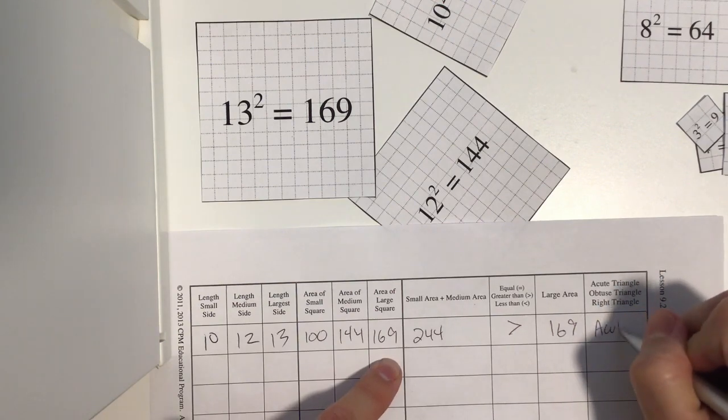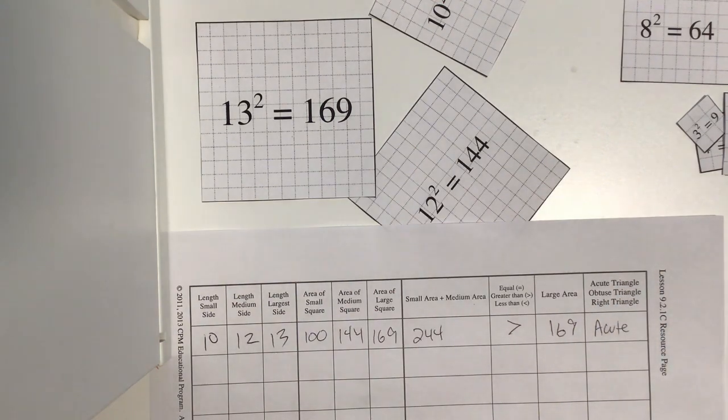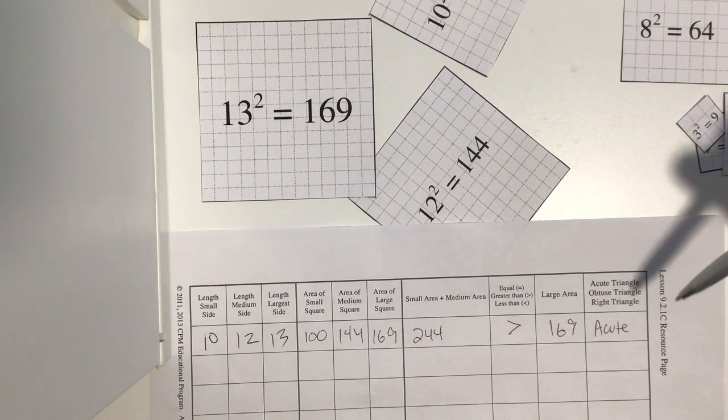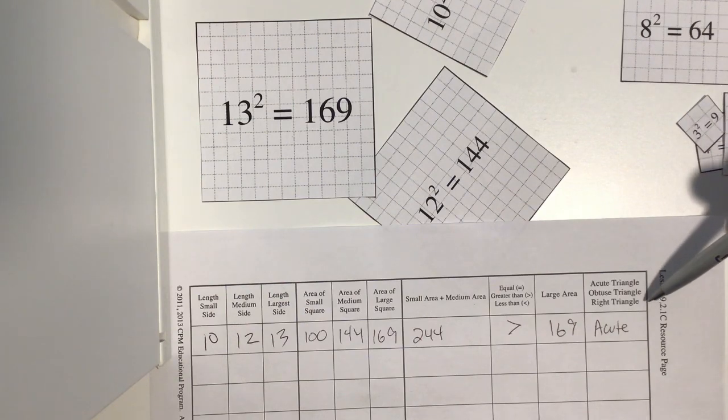So if you remember your vocabulary, an acute triangle is where all the angles in the triangle are less than 90 degrees. Okay, obtuse means greater than 90 degrees. That's when one angle within the triangle is greater than 90 degrees. But here, all 3 angles are going to be less than 90 degrees. And then our third type of triangle, as you are familiar with, is a right triangle, where one of those angles is going to be 90 degrees.